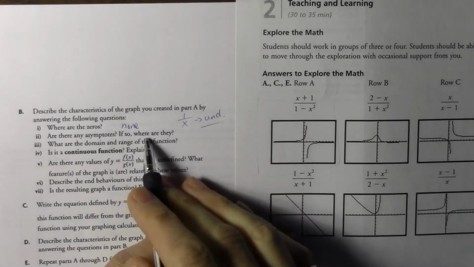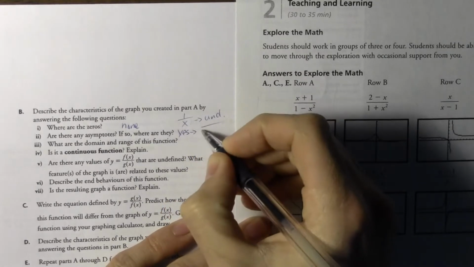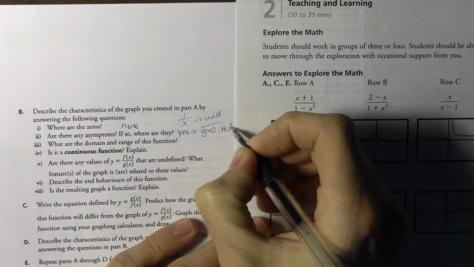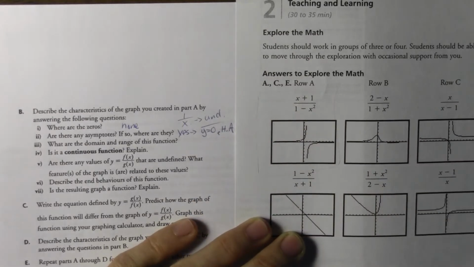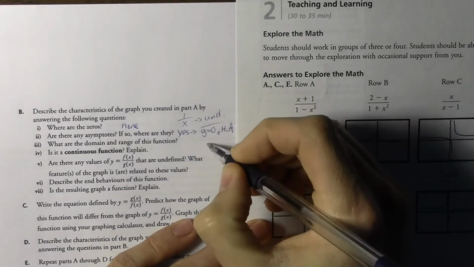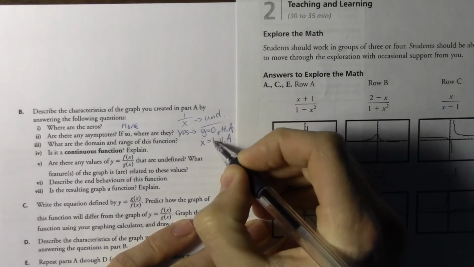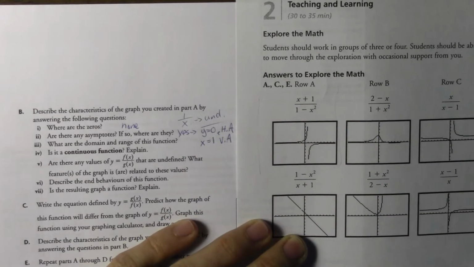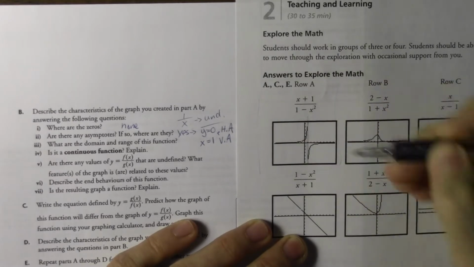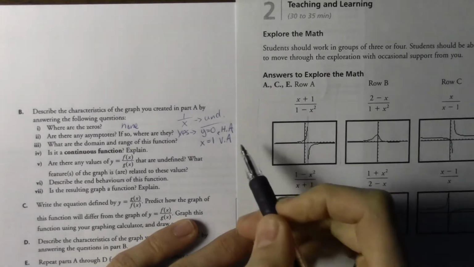Are there any asymptotes? If so, where are they? Yes, there's a horizontal asymptote at y equals 0. We also have a vertical asymptote at x equals 1. It's right here. And why would we have that as a vertical asymptote?